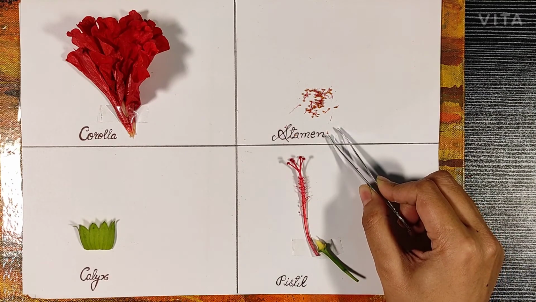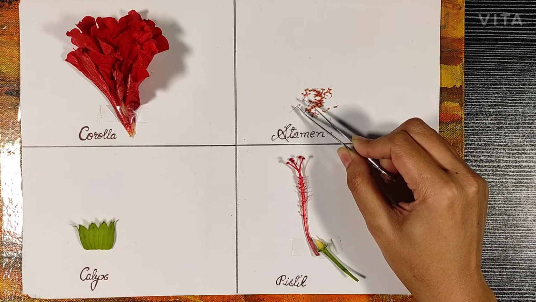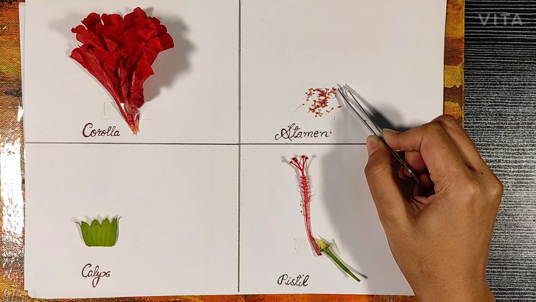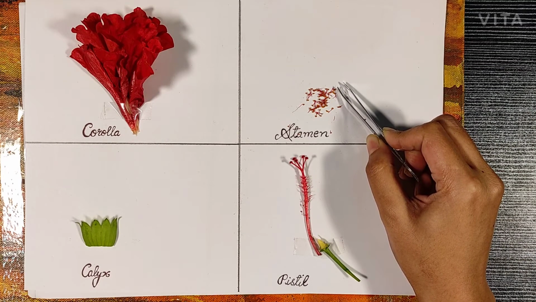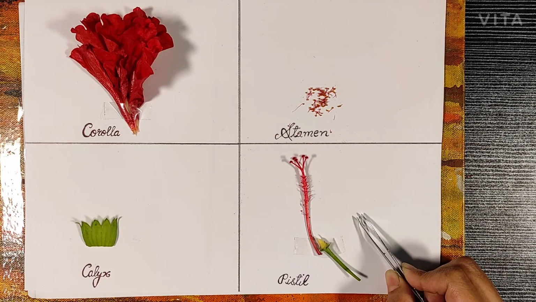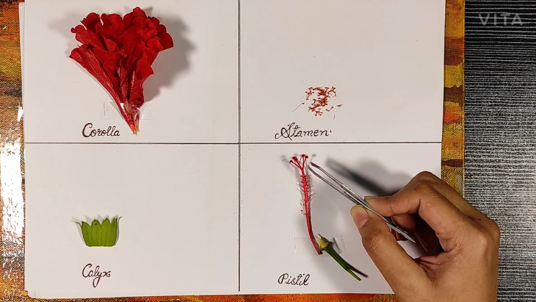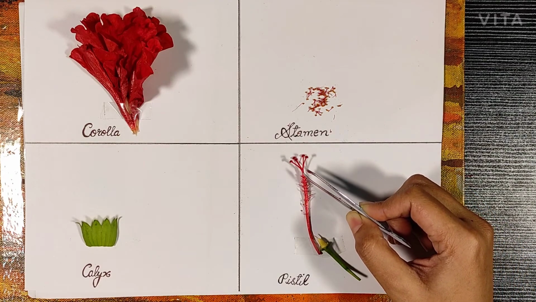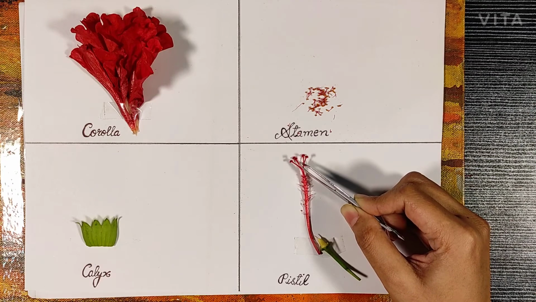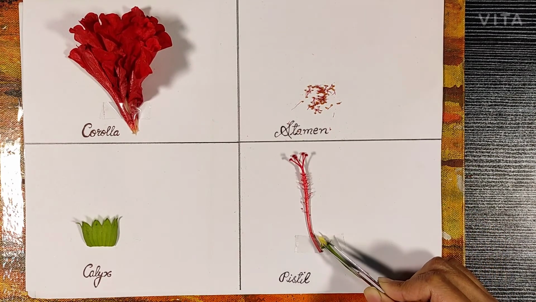Stamen, male part of a flower, also known as androecium, has filament and anther. Anther is a site or a place where pollen grains are produced. Now pistil is the female reproductive part of a flower known as gynoecium. Pistil has three parts: stigma, style and ovary.